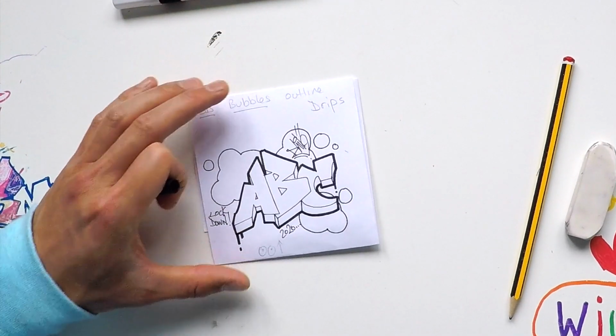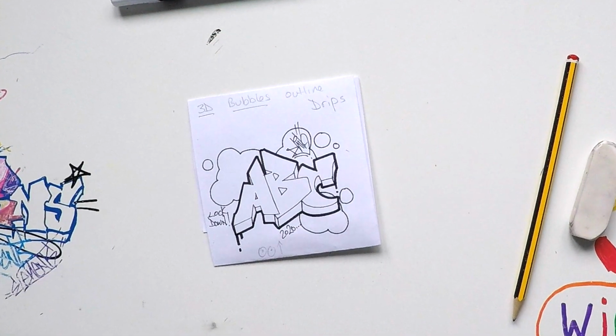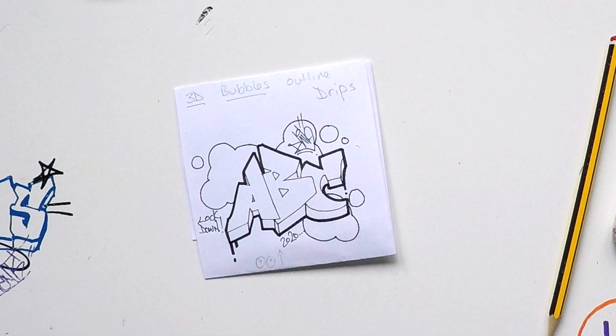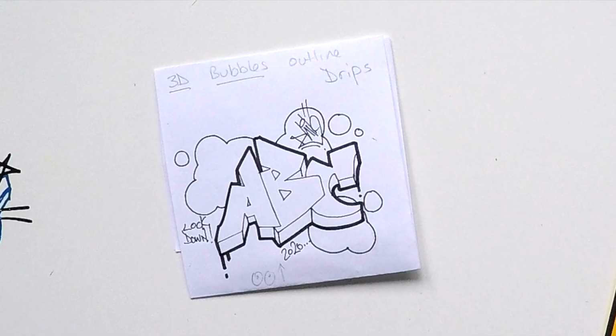There you go. Check them out. Combining different effects. What can you come up with? We'd love to see what you come up with, alright?